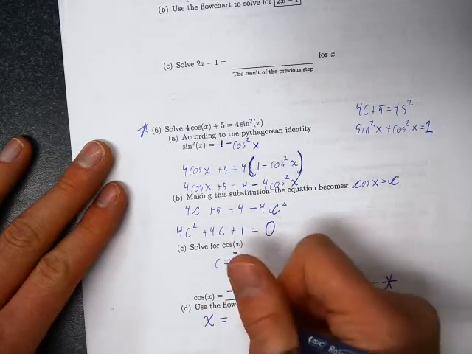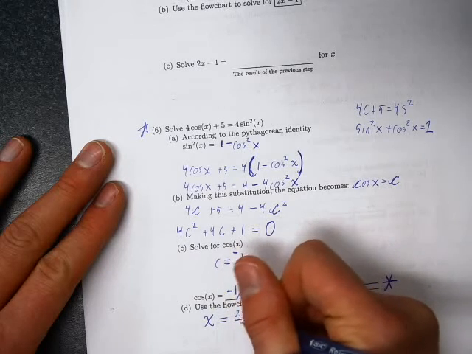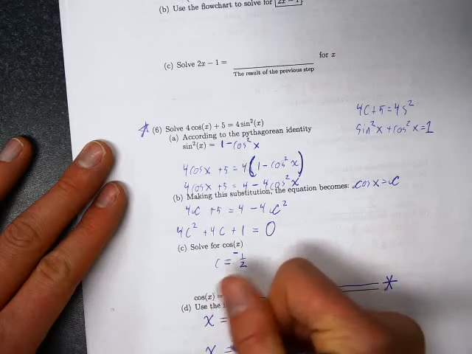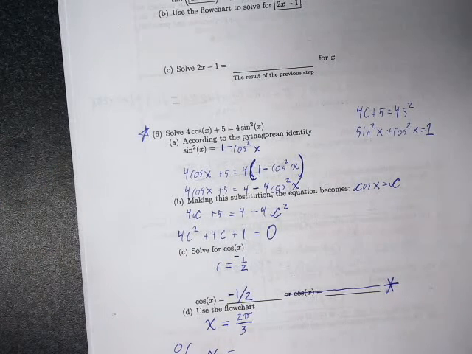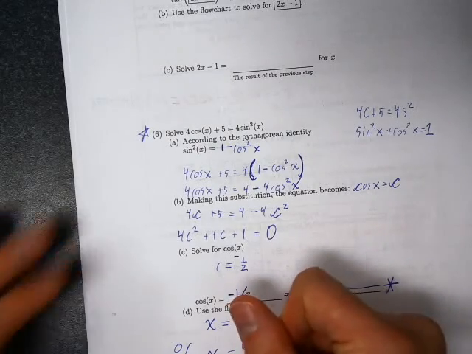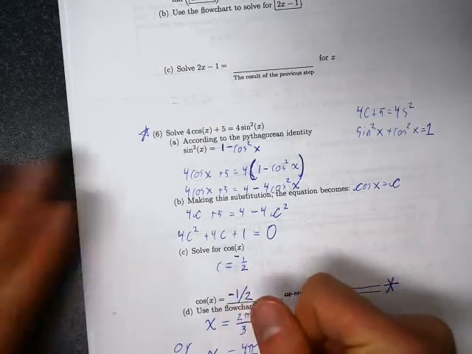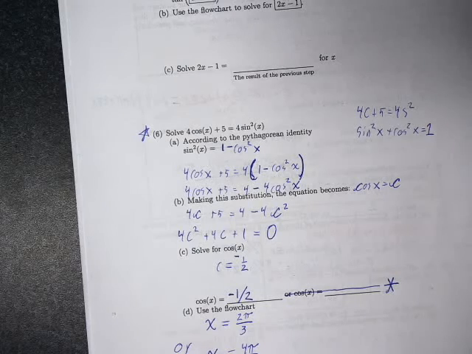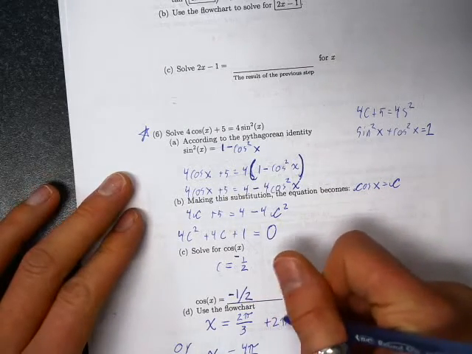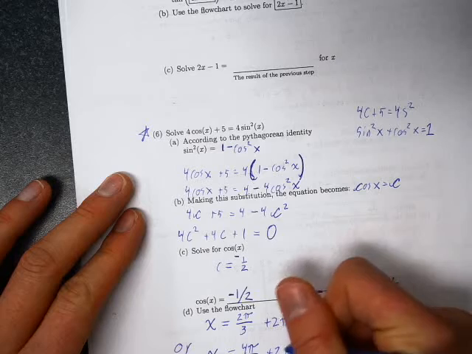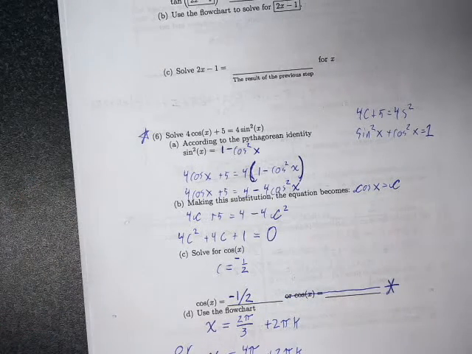So I see x equal to 2 pi over 3, you said? And what other solution do you see by looking at the unit circle? 4 pi over 3. Does that give us two solutions that both lie in the same interval of length 2 pi? So that gives us all the solutions. All the solutions are those two plus 2 pi k. Nice.